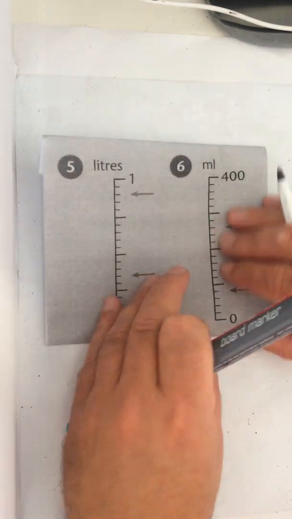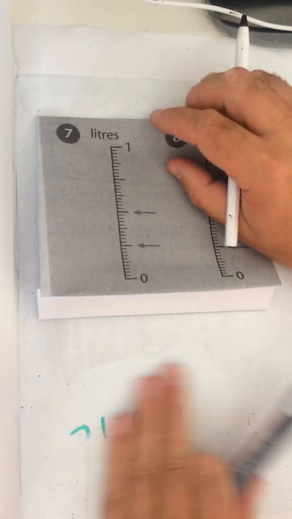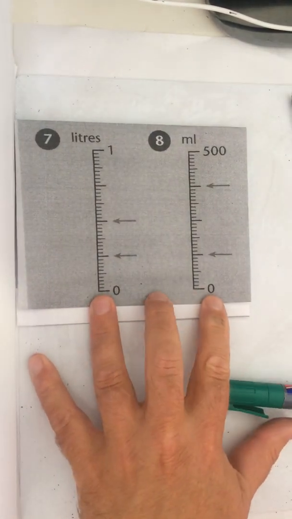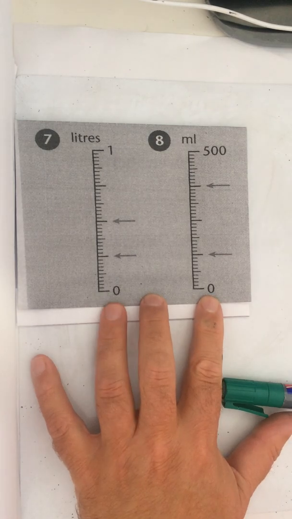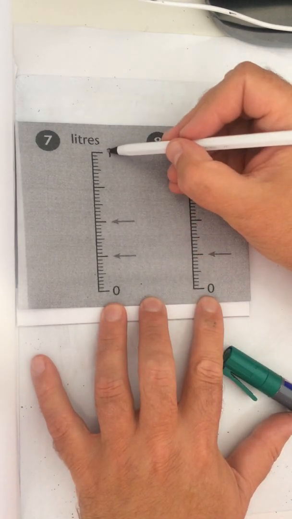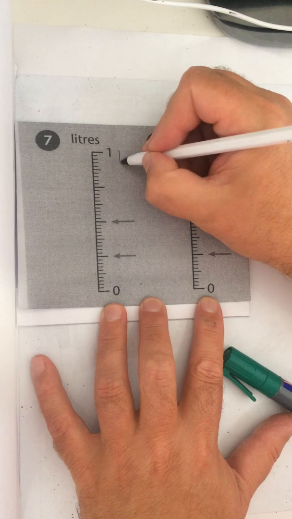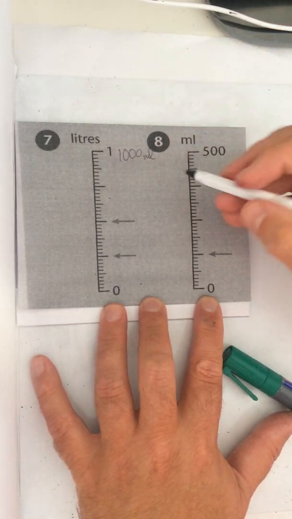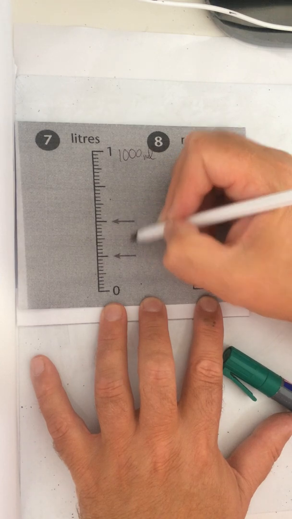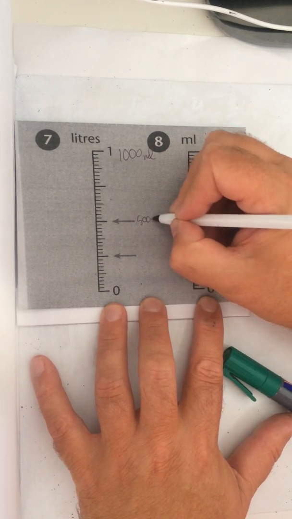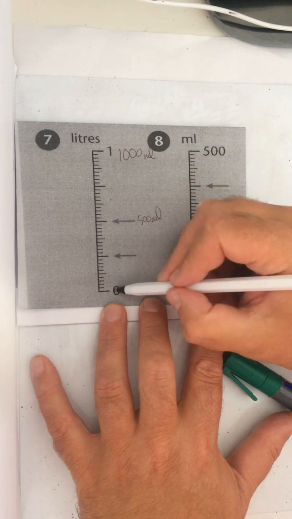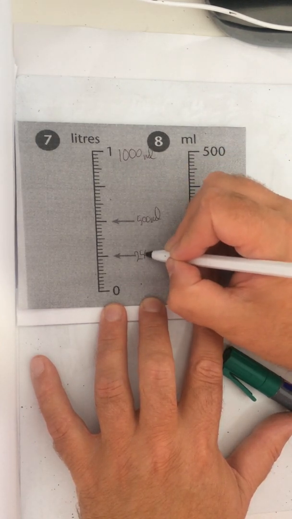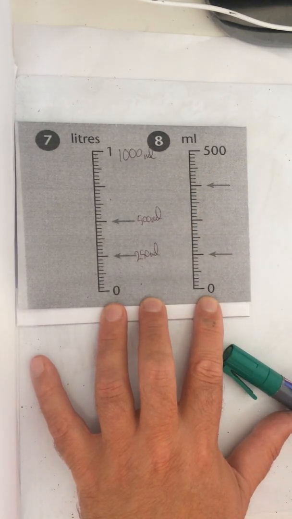Right, okay, let's just jump straight onto these actually. So it's just more lines, but it's exactly the same way to go about it. Okay, we've got 0, 1 litre, which is also 1,000 milliliters. So we find the halfway mark, 500 milliliters. Halfway between 0 and 500, 250 milliliters. So we got that one here. So we got those marked there.